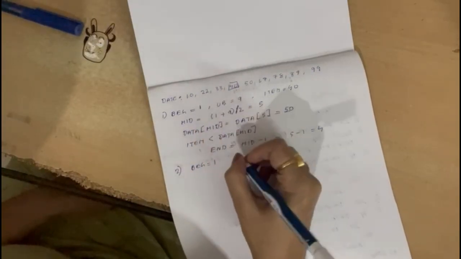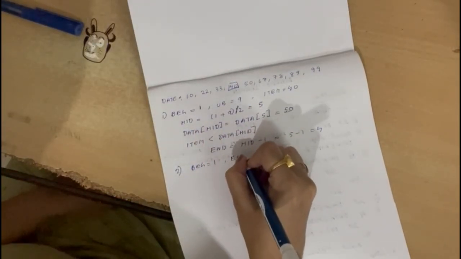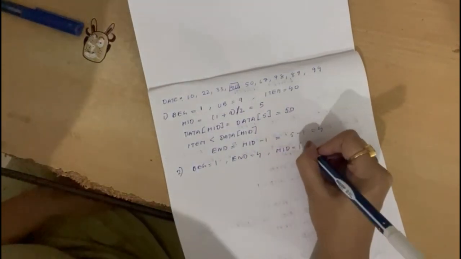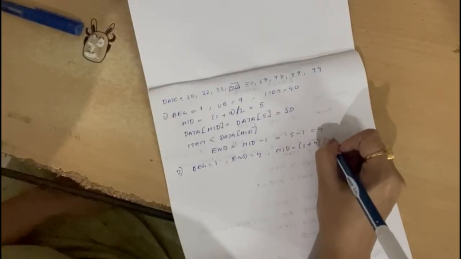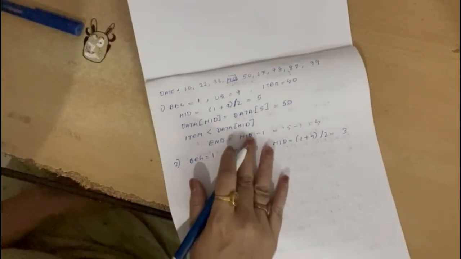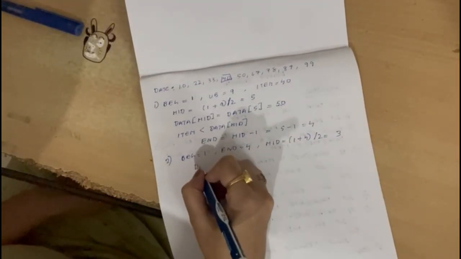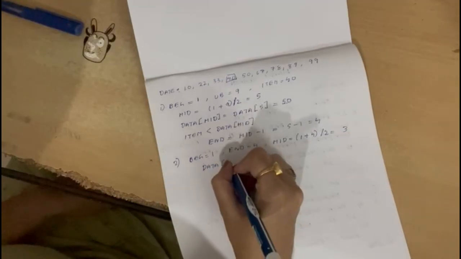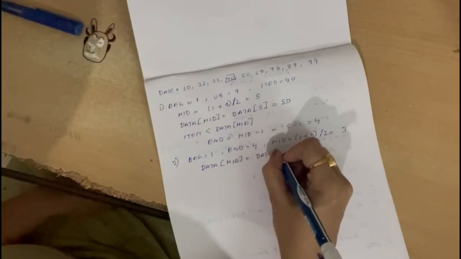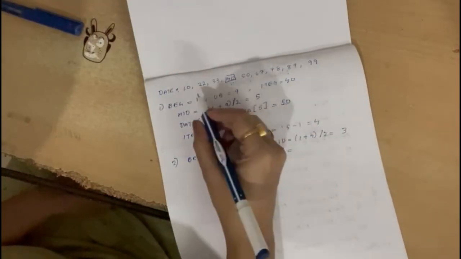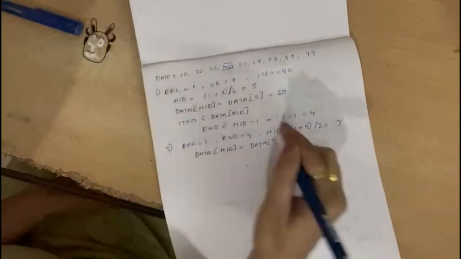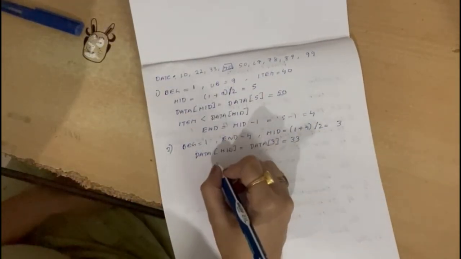Next we will start again from the first step. So beg is equal to 1, and end has changed, which is 4 now. Again we will try to find out the mid. So mid equal to beg plus end divided by 2, 1 plus 4 divided by 2, so it is 5 divided by 2, 3.5. It should be 2.5, it means 2, but by mistake I wrote 3. Anyway, it doesn't matter, I'm just trying to show you how it works. We will consider it as 3. So data at mid, data at 3 is equal to 33.